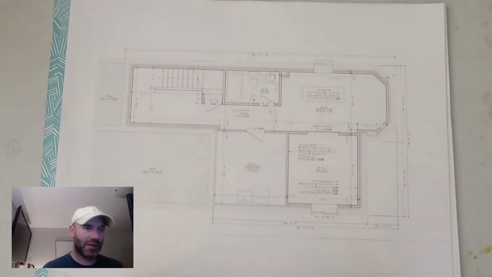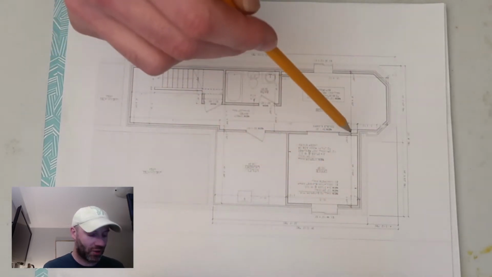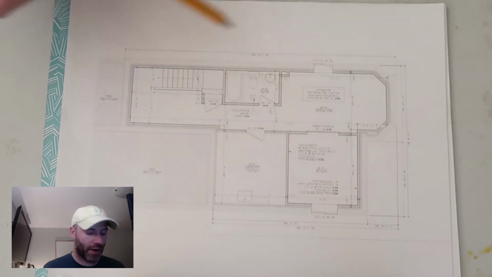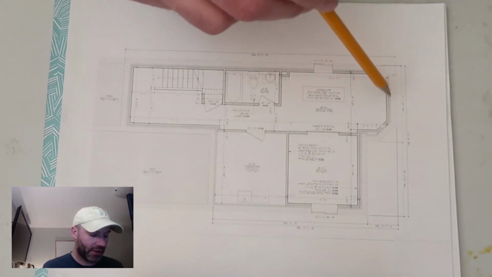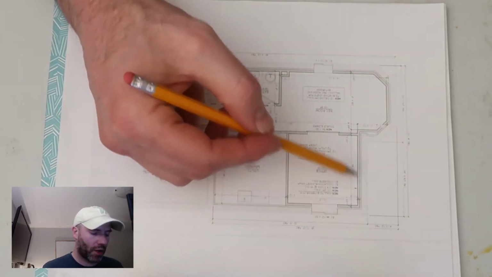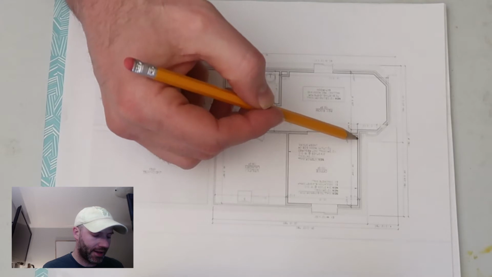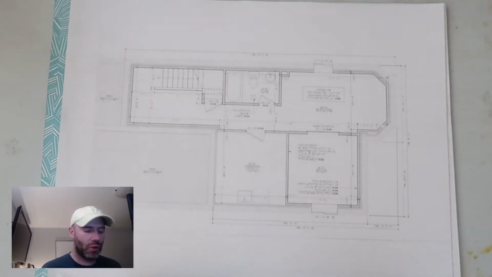The easiest place to start is to pick a corner and you measure across, you measure down, and then you work your way around the room. Now you're going to notice not all of it's a box. There's some angles here, but you can do that. You just want to start in the corner, measure from one corner to the next, and then up to this corner, and then over to this corner. You can just do it kind of freehand.